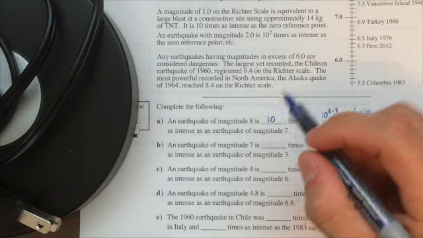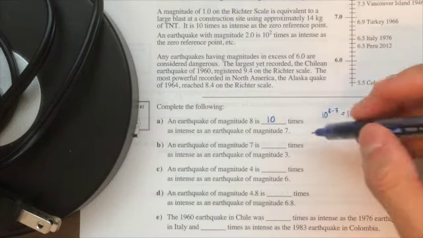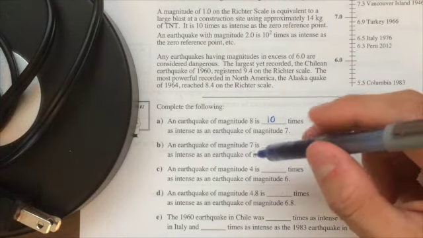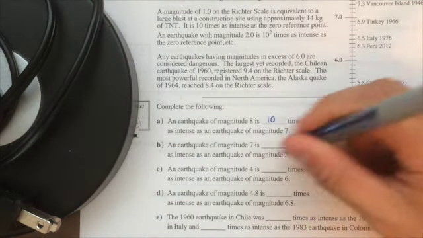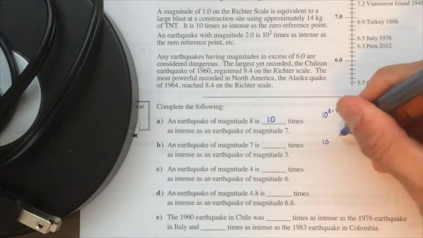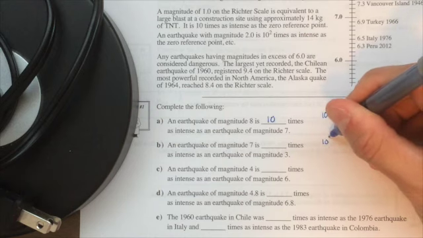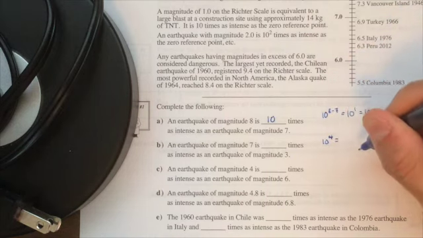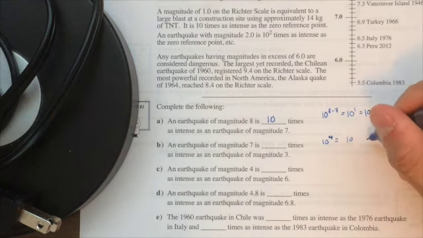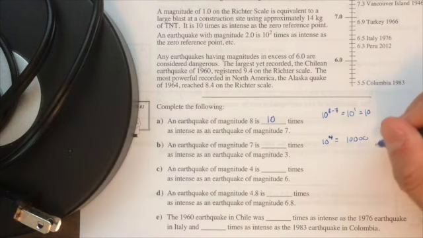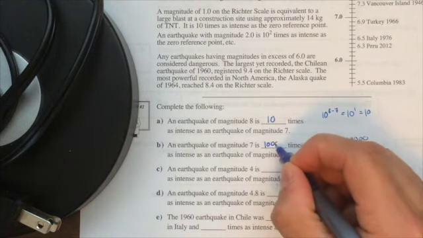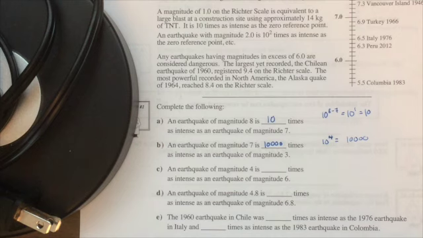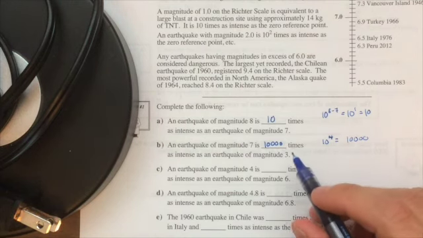What if I have an earthquake of magnitude 7, and I want to know how many times stronger it is than an earthquake that has a magnitude of 3? Well, I know the difference from 3 to 7 is 4, so that would be 10 to the 4. And if we input that, that's 10 times 10 times 10 times 10, or 10,000, which means that an earthquake of magnitude 7 is 10,000 times as intense as an earthquake of magnitude 3.